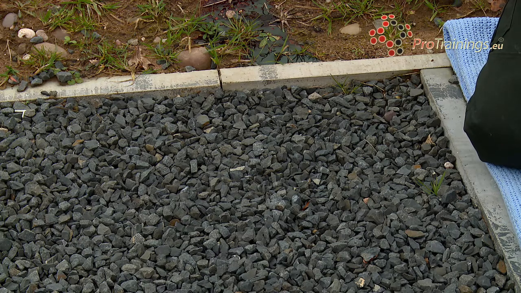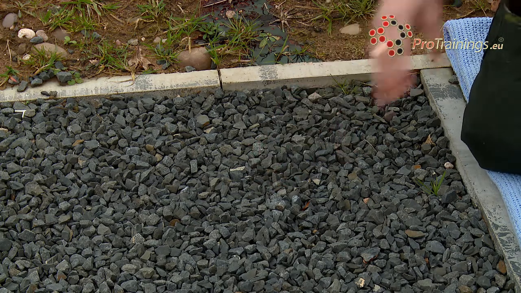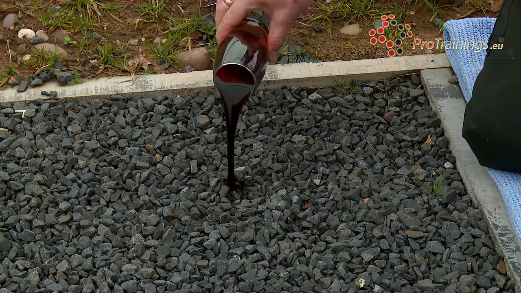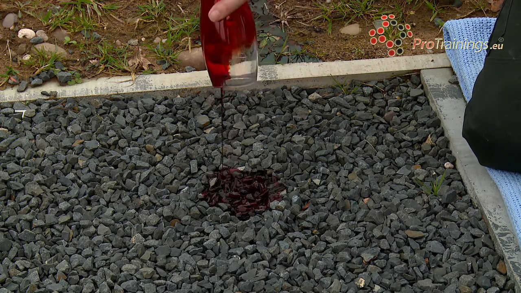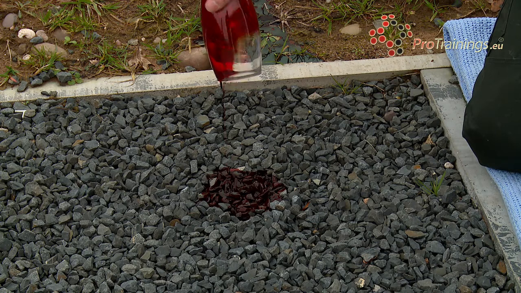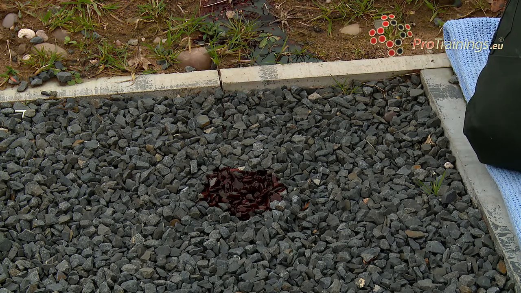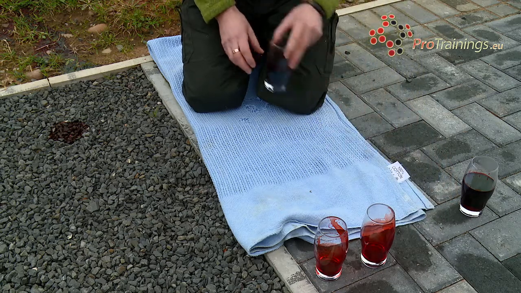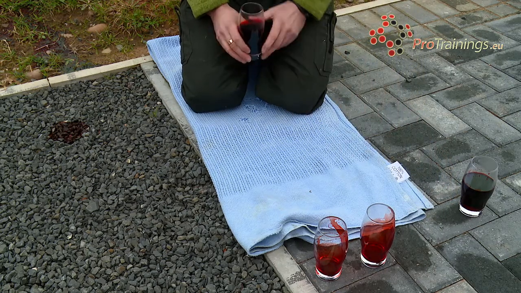The second surface that we're going to demonstrate is gravel. So we'll use exactly the same amount of blood and use the same technique. As you can clearly see, exactly the same amount of blood on a totally different surface gives you a totally different fingerprint. The third surface we're going to use is an ambulance blanket.